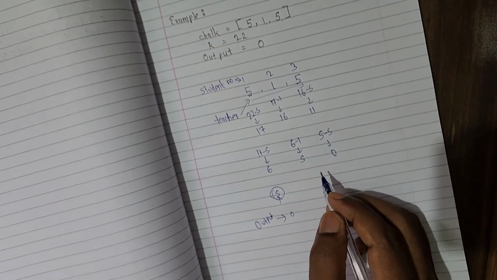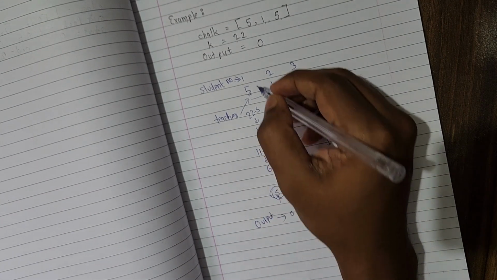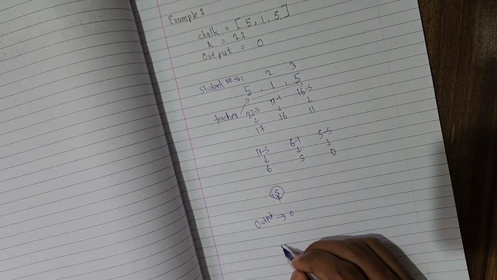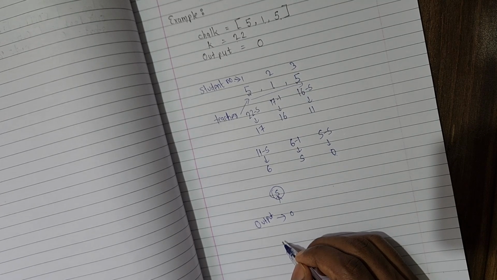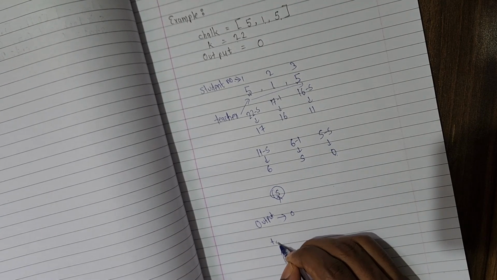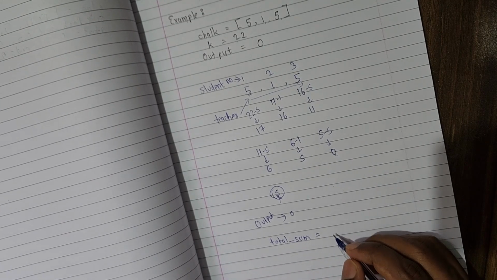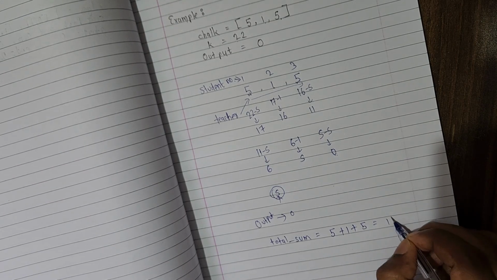So what we can do, firstly, we will calculate how many chalk we will need to traverse once through all the students. That is nothing but the sum of all the elements in the array. So in this case we can say total sum equals 5 plus 1 plus 5, which is 11.